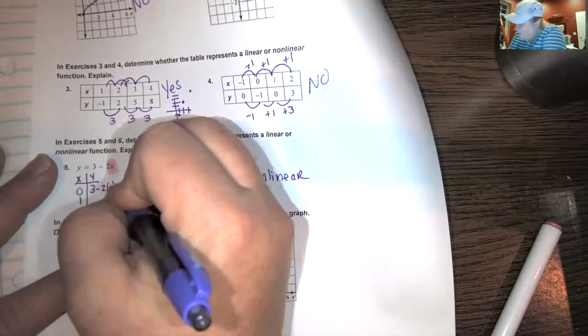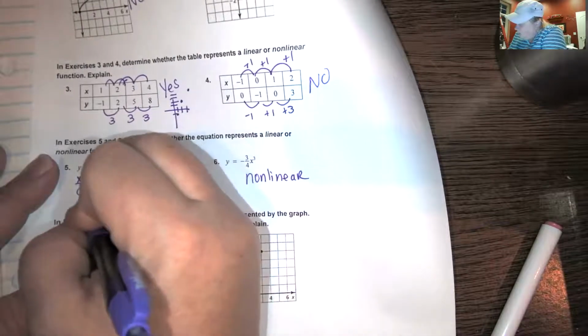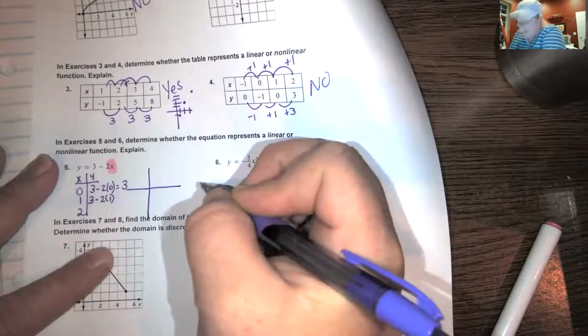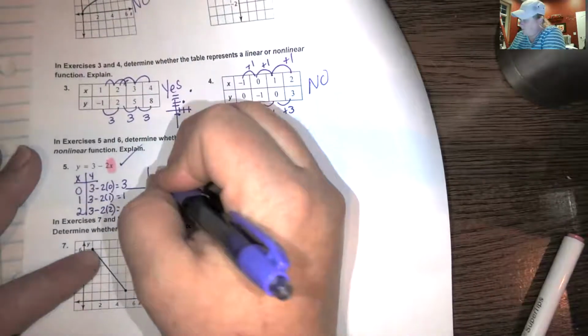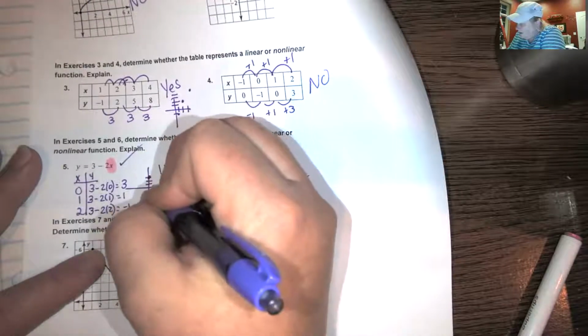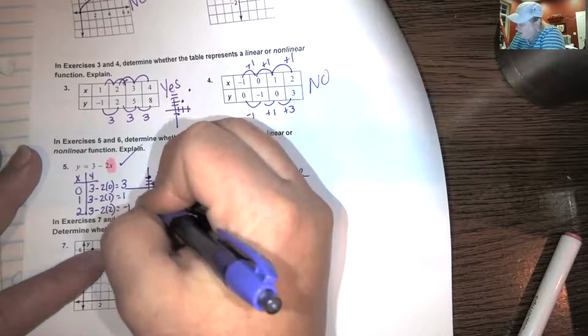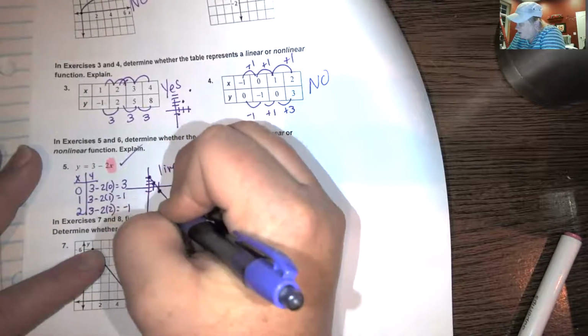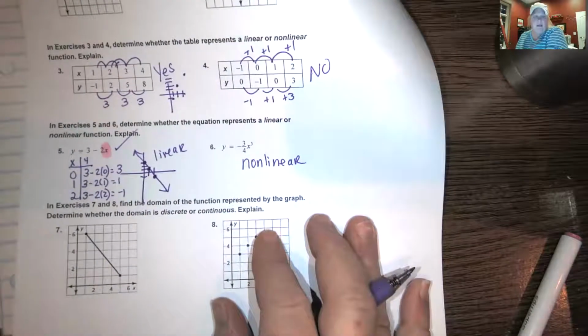Let's plug in 0. So what's 3 minus 2 times 0? Well, that's 3. And what's 3 minus 2 times 1? Well, that'd be 1. So it's going down by 2's. So this one should be a -1. Let's try it. 3 minus 2 times 2, that is a -1. Check. That is linear. Be careful, because maybe your graph doesn't look so good and you don't want your makeshift graph. But that doesn't look so bad, does it?